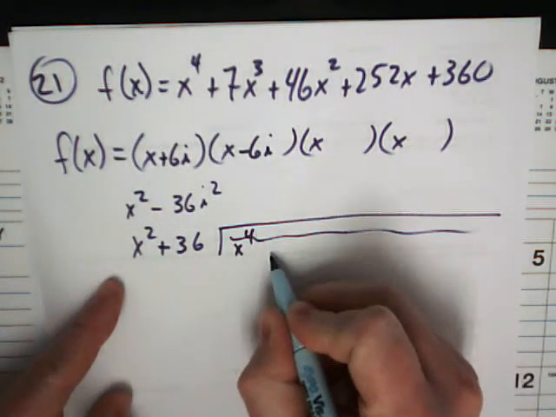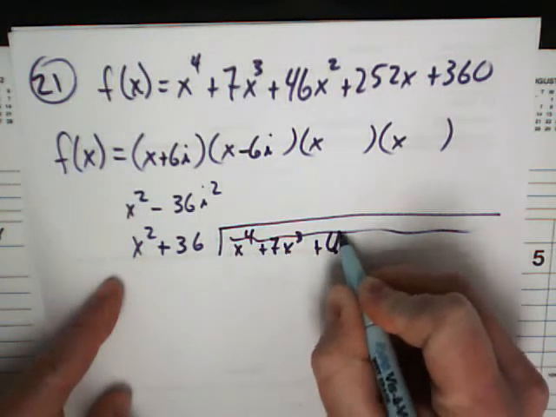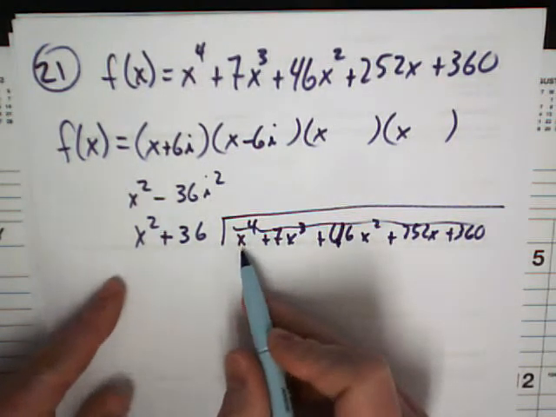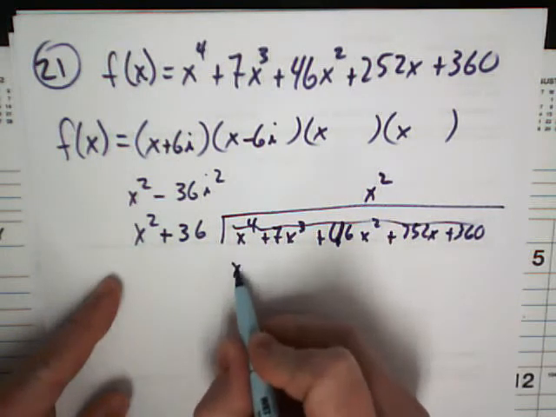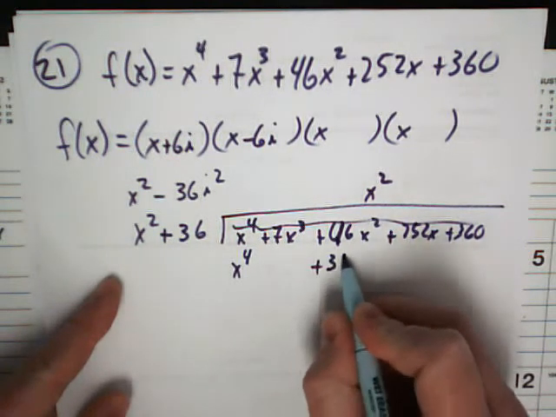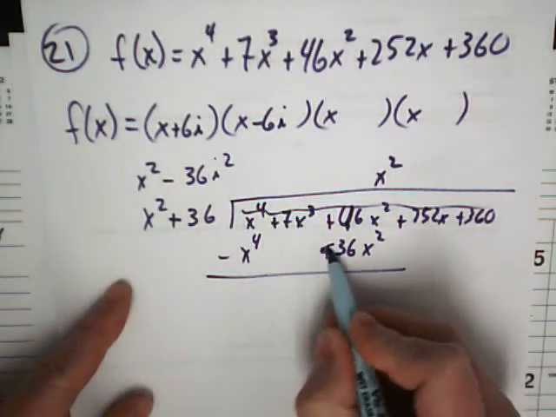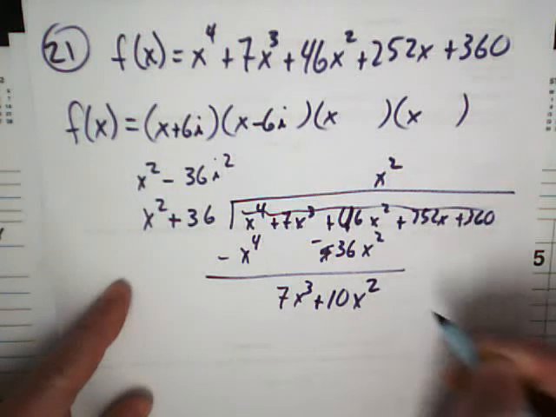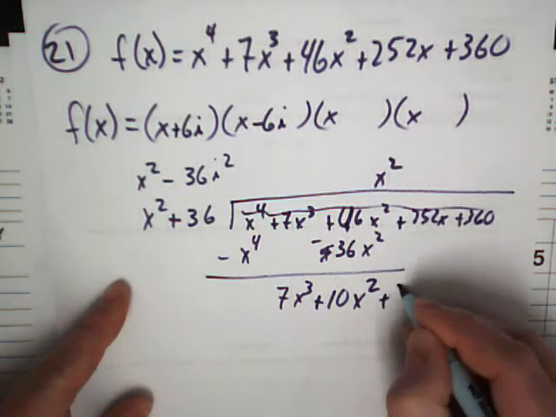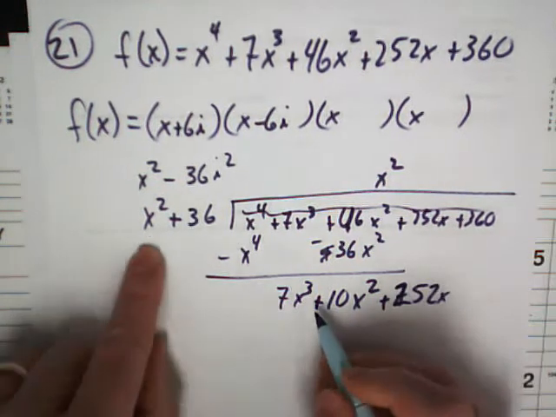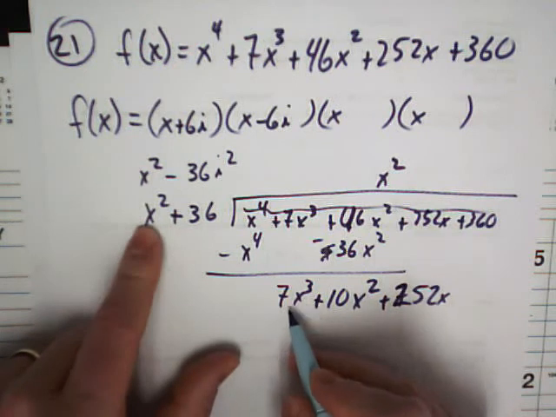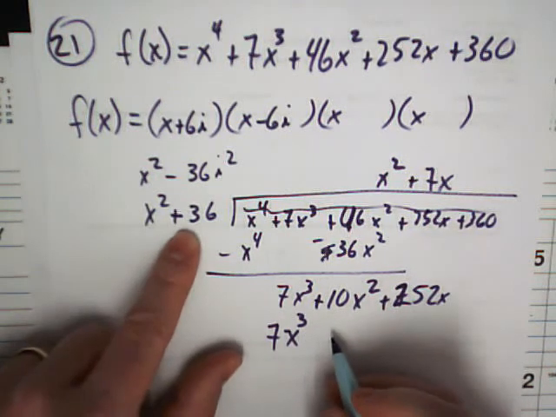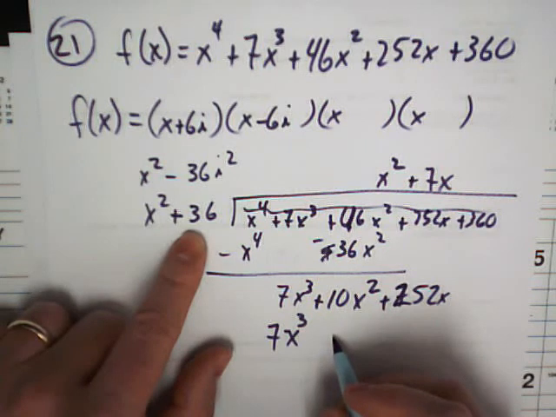I guess we could try to do that. x to the 4th plus 7x cubed plus 46x squared plus 252x plus 360. So x squared into x to the 4th, we need another x squared. So that would be x to the 4th plus 36x squared. And if I subtract that now, that would be 7x cubed plus 10x squared. I'll go ahead and bring this guy down, 252x. So to turn x squared into 7x cubed, you would need a positive 7x. Let's see, 7 times 36 would be 210 plus 42. Oh, it's 252.